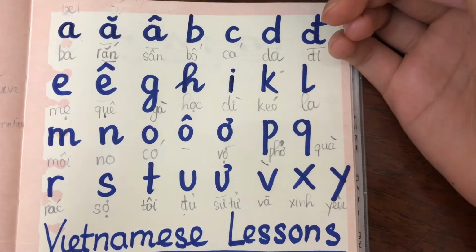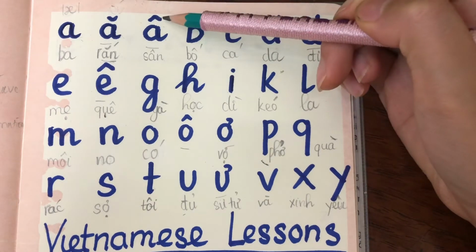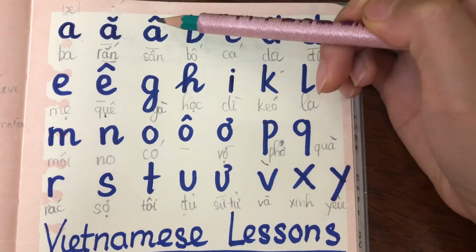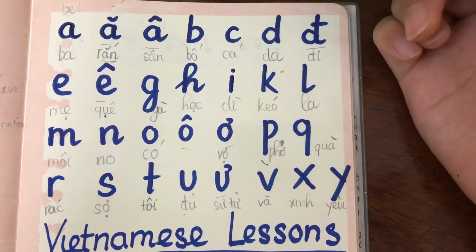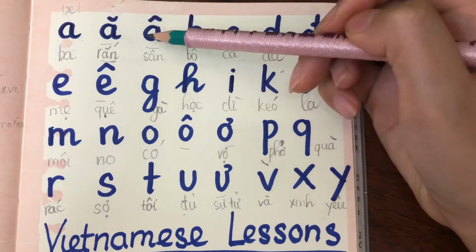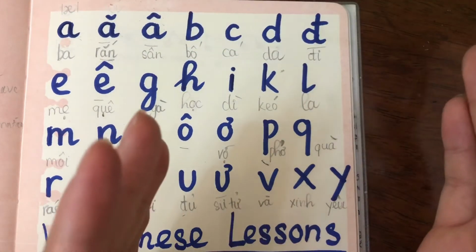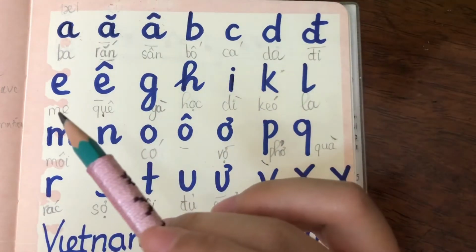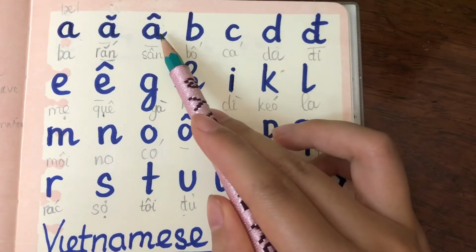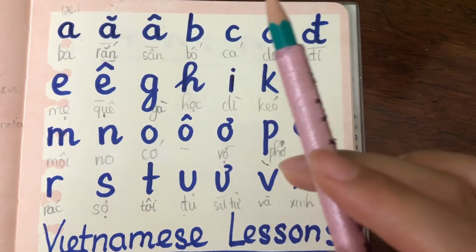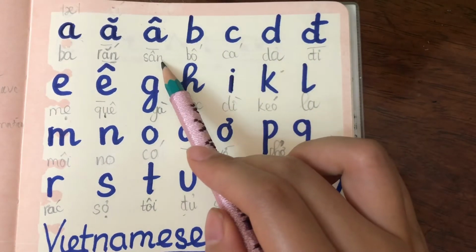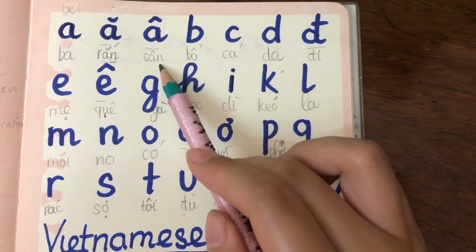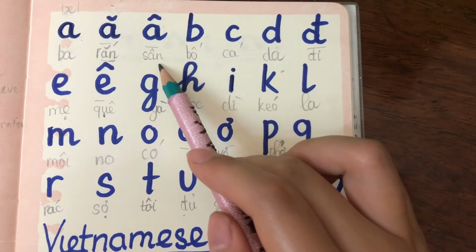Okay, so the third letter is â. Again, just like the previous letter, please make it short. You should make it shorter and more certain. And the example I have for you is sân, which means yard.